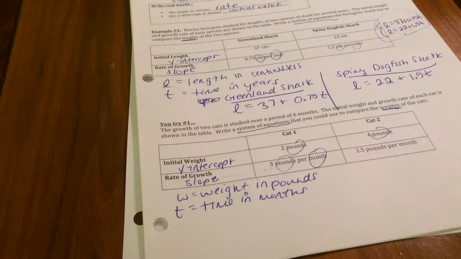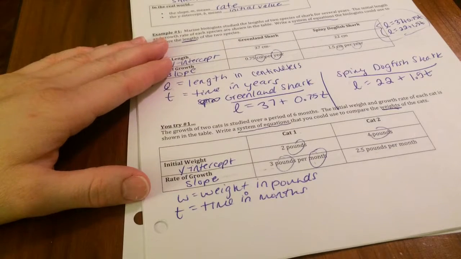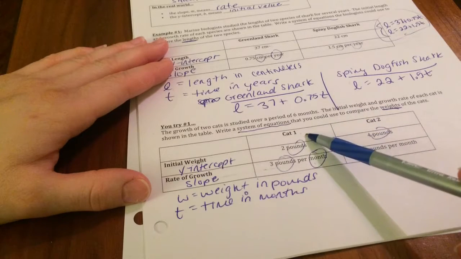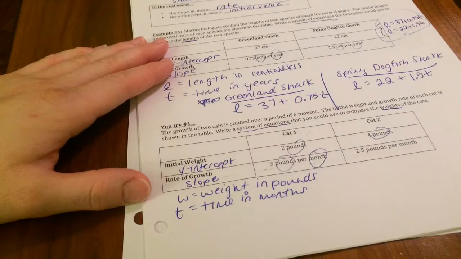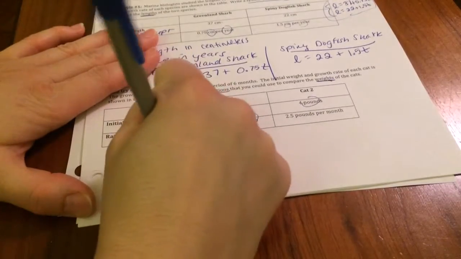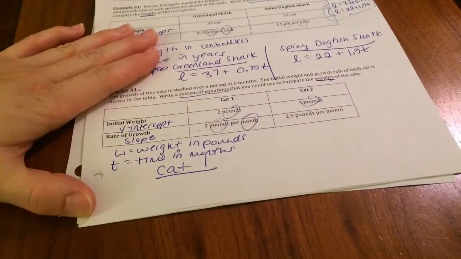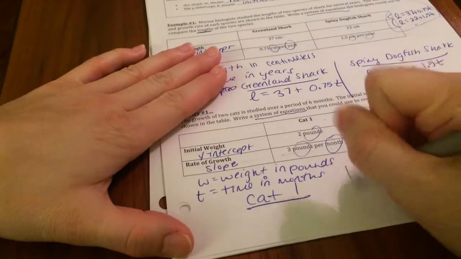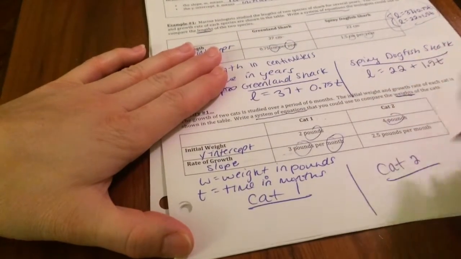Okay. Now we have to figure out our equations because we want to write a system of equations, meaning we need 2 equations. We need an equation for cat 1 and an equation for cat 2. So let me write down cat 1 over here. Cat 1, we need our equation, and then cat 2 over here.